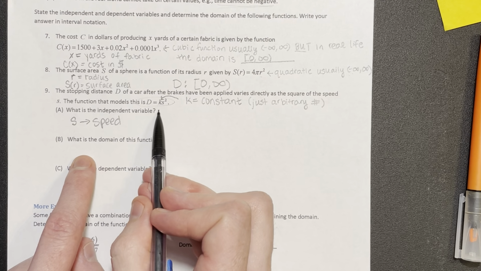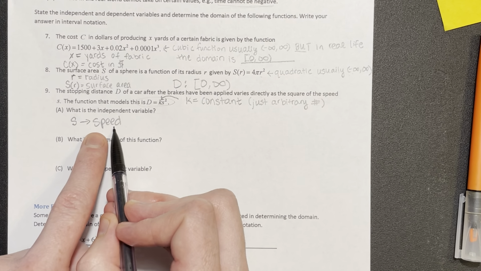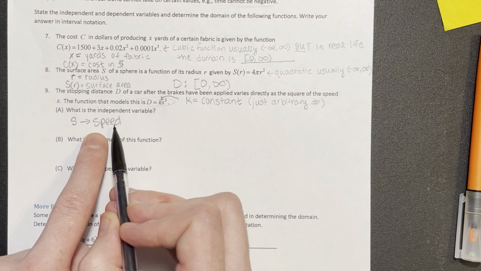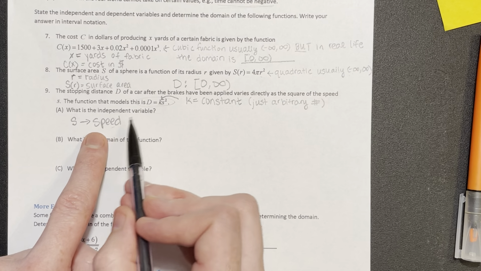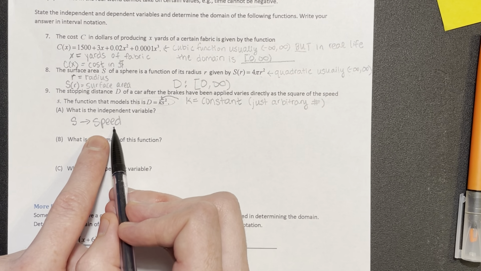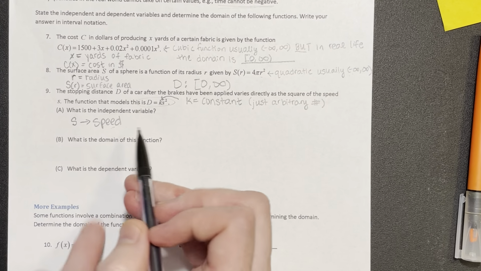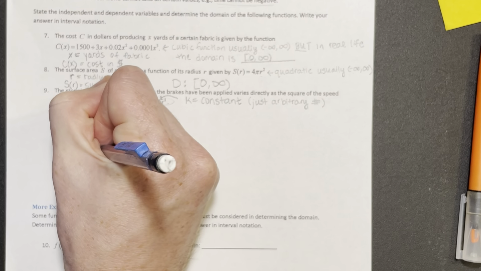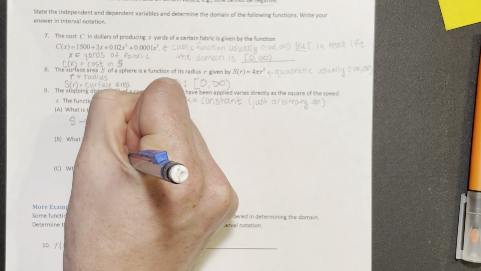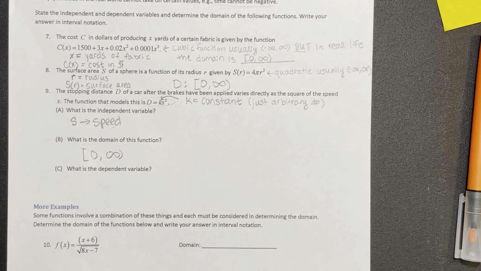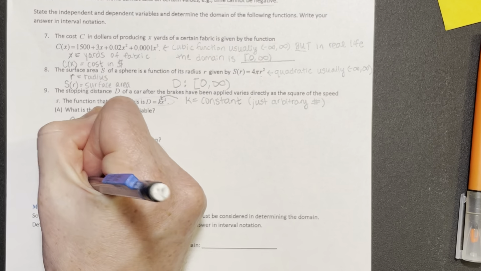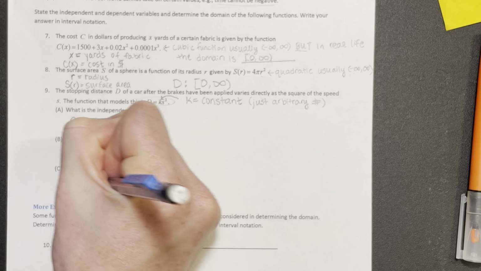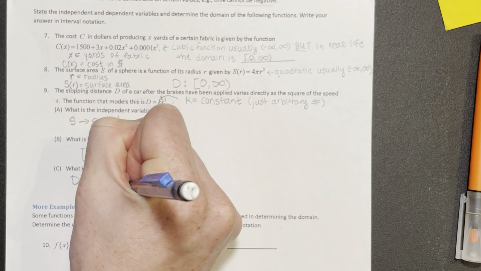But realistically, the speed cannot be negative. We can't be driving negative 50 miles per hour, but we can drive 0 miles per hour. If our speed is 0, then we're not going anywhere and our stopping distance is 0. So the domain of our function would be 0 to infinity. Our dependent variable, the output in our case, is d, which was our stopping distance.